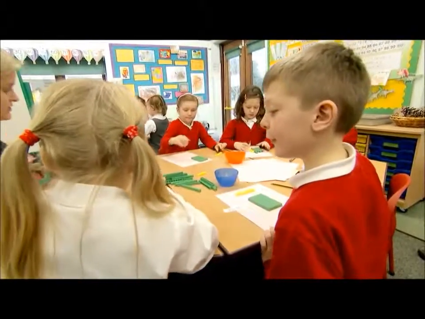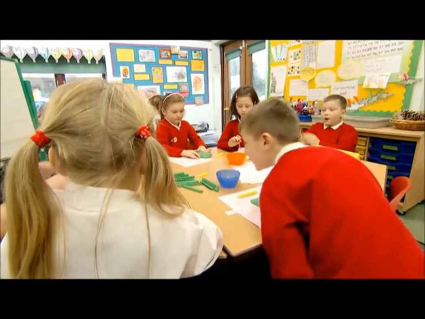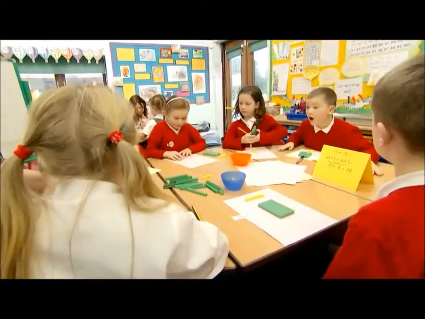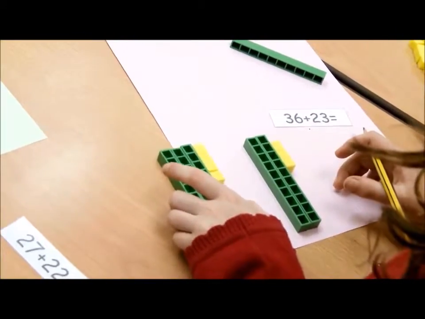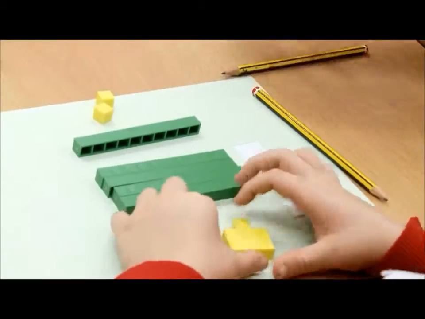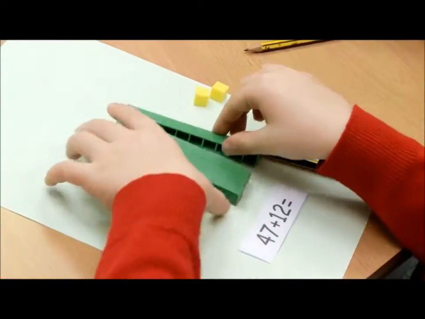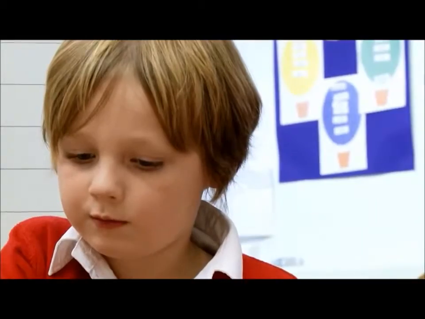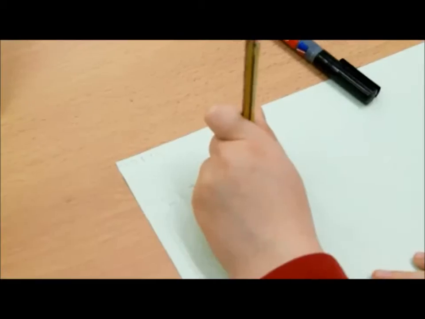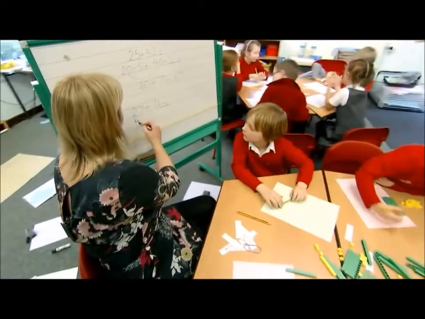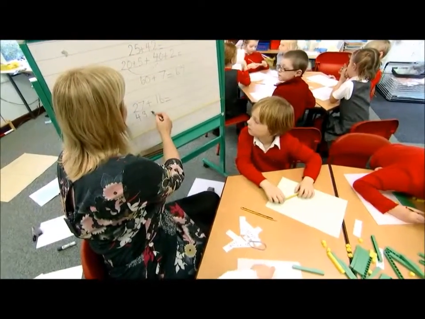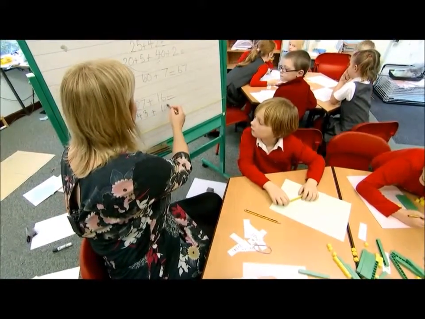Right. I'd like you to do that one, please. I got the easy one. That one. Now put your 10s together. Good girl. Have you got 30, Lucy? You're going to do this one now. 43 add 19.